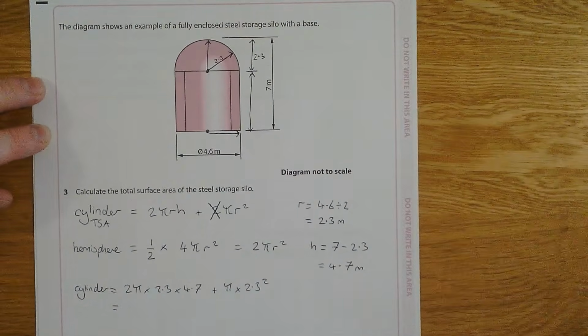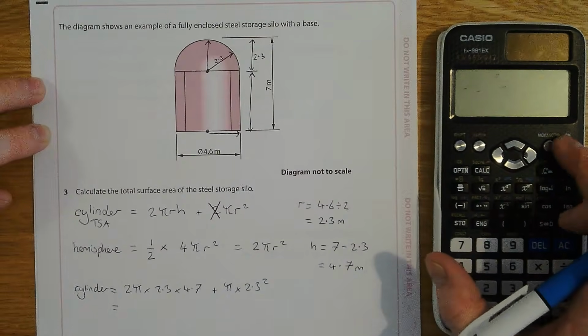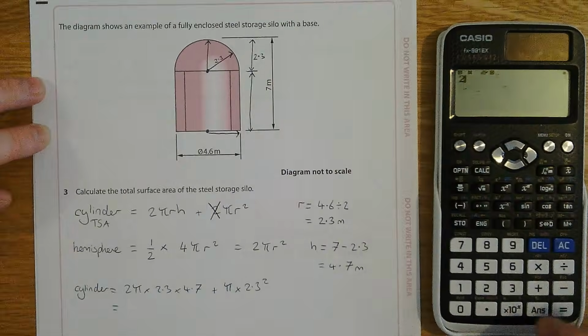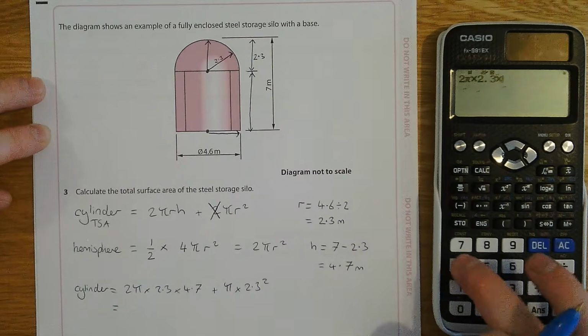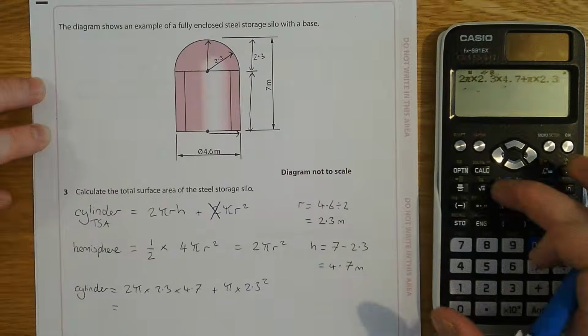Time for the calculator. Two pi times 2.3 times 4.7 plus pi times 2.3 squared.